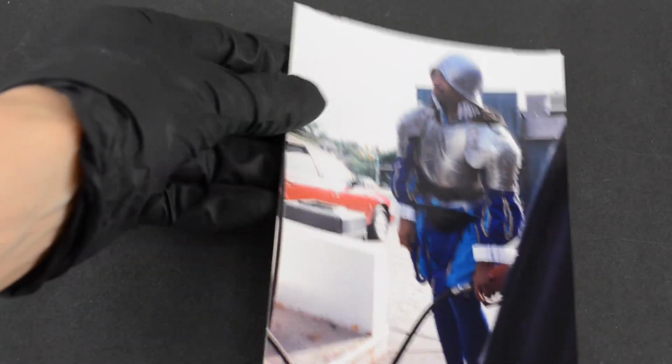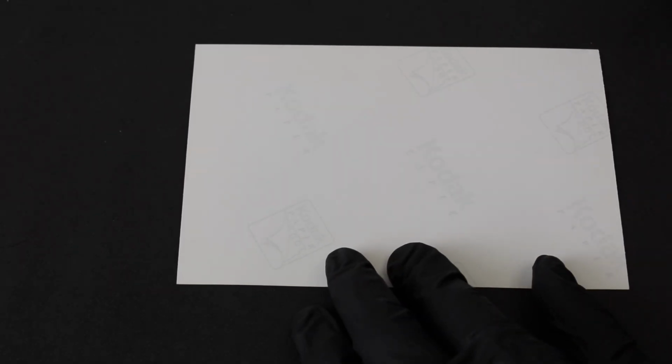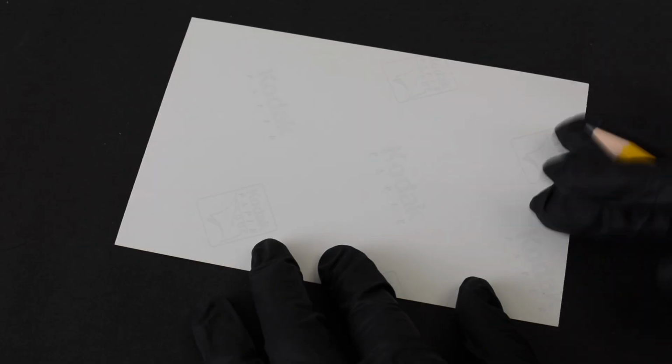Next up, labeling RC photographs, which have the plastic coating on, as we talked about. Let's try writing on it with the number 2. If you've tried it before, you know it generally doesn't work. It just doesn't want to write on plastic.